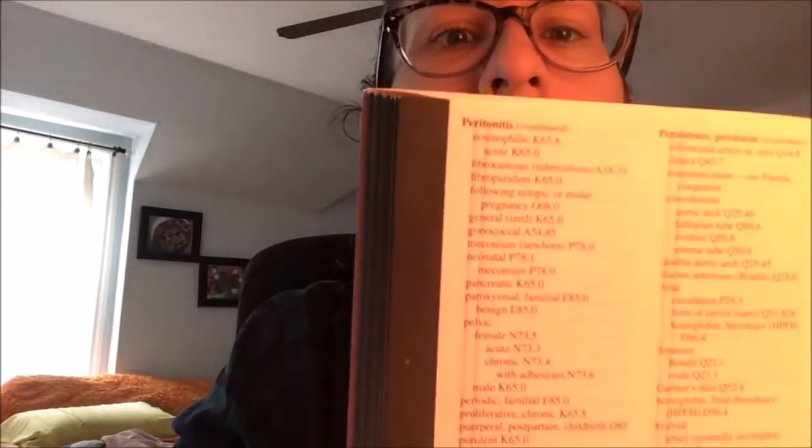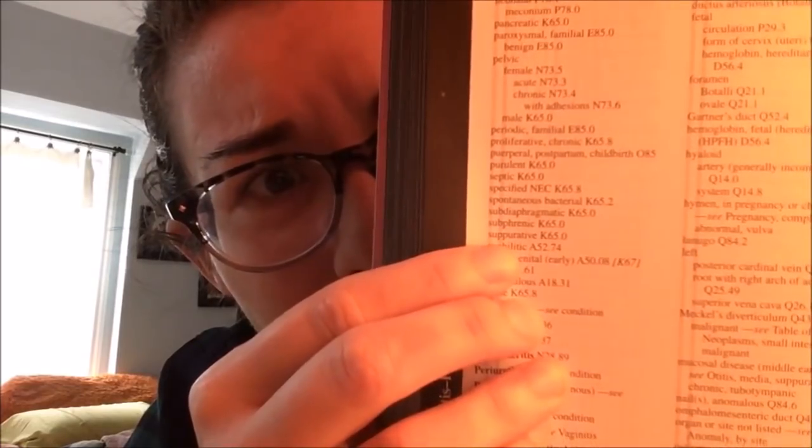But since I thought ahead, when you look under acute and suppurative, it brings you to the same code. So under peritonitis, you can see that on the top, and then look for suppurative, and it tells you K65.0. If you also look under acute, it gives you the same exact code, K65.0. So then we go to our tabular list under K, and the tabular list is in alphabetical order.